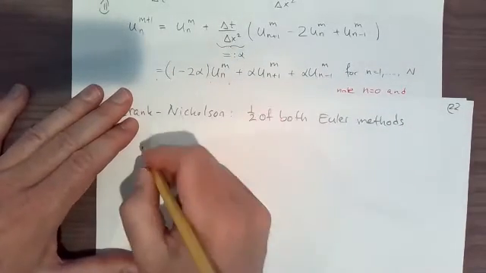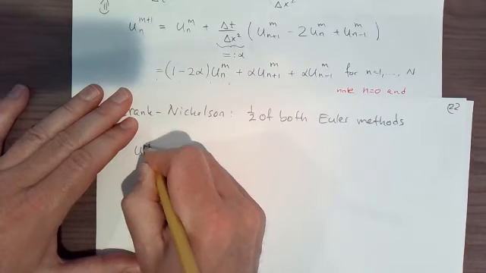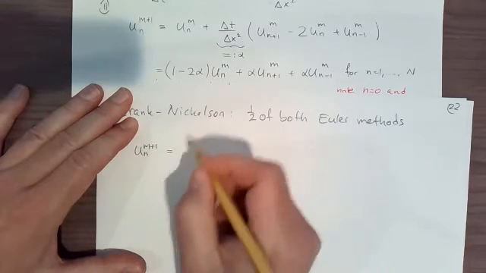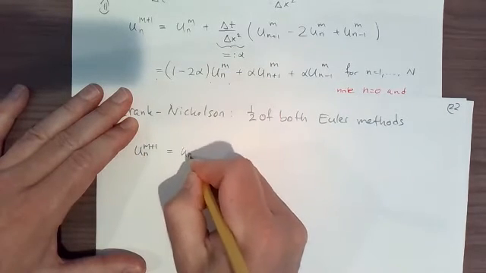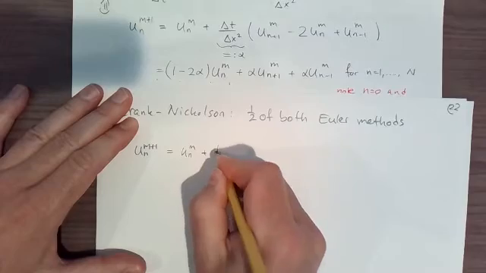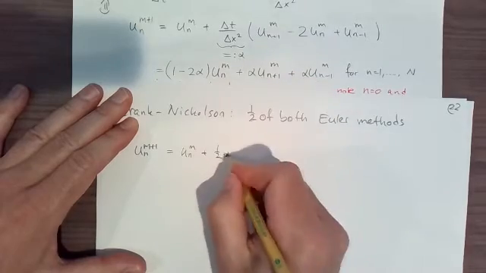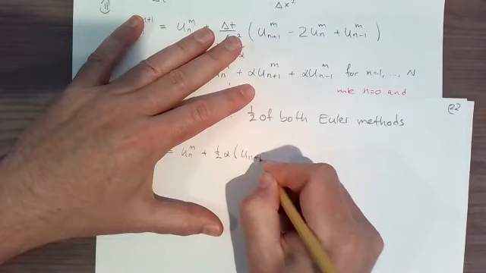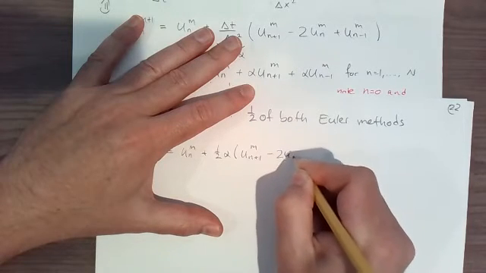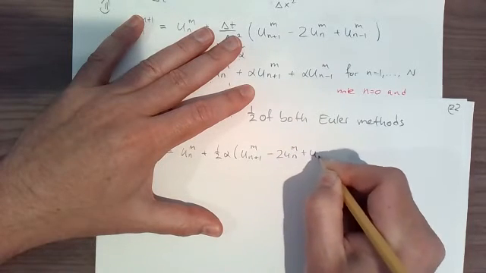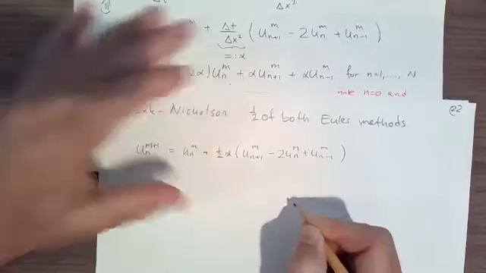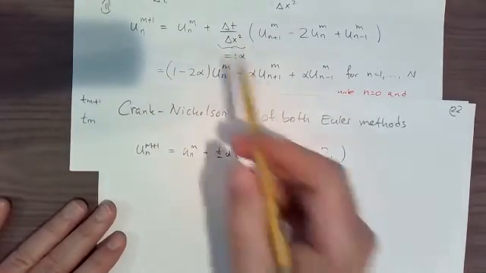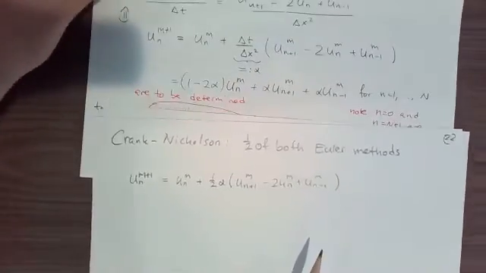So you'll say u n m plus 1 is going to be equal to this guy plus 1/2, and then your alpha, and then this stuff. That was what we got from the explicit. Then you go down to the implicit and you take half of that.